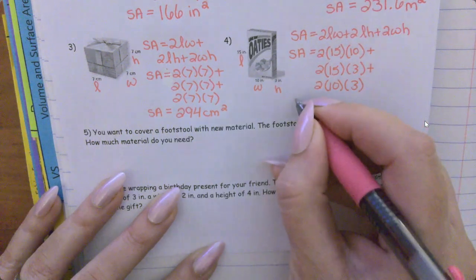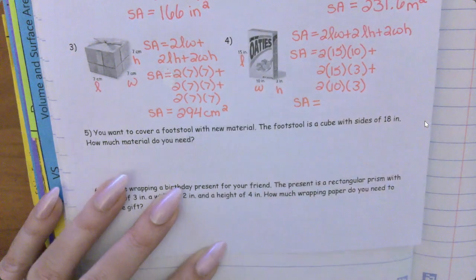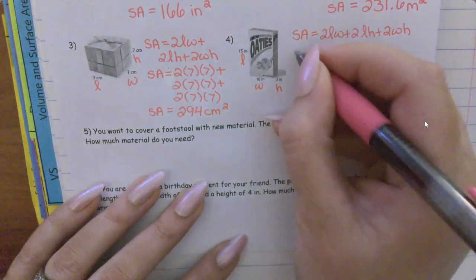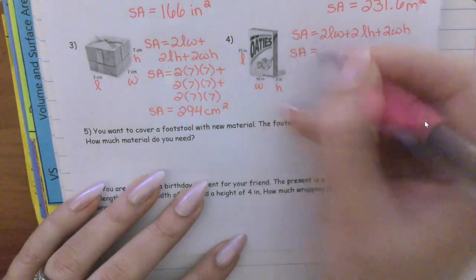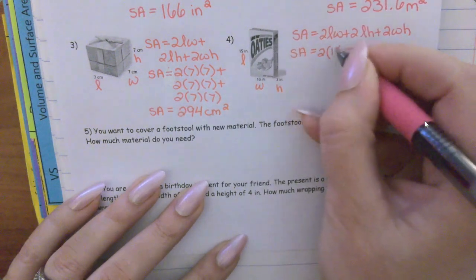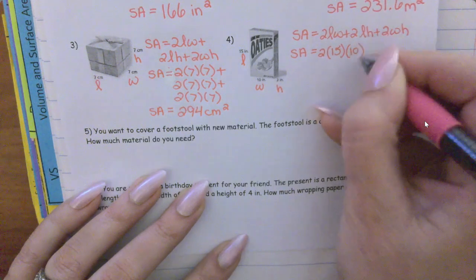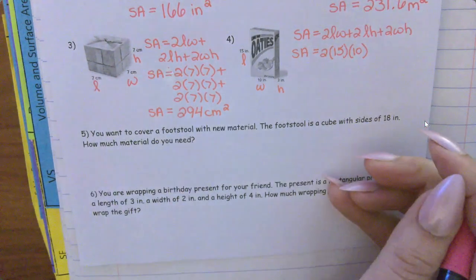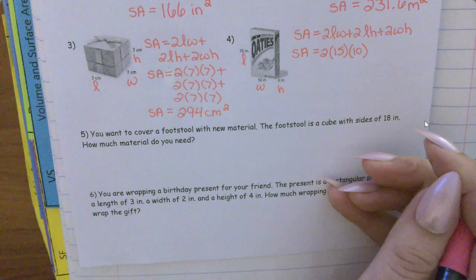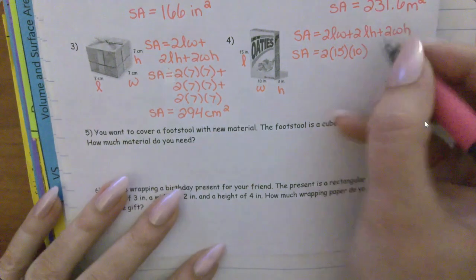That would give me a total surface area of, so when I substitute these values in, 15 for the length, 10 for the width. So again, once you decide what's going to be length, width, and height, every time you see an L, you put the same number in that spot. Every time you see a W, you put the same number. Every time you see an H, you put the same number.